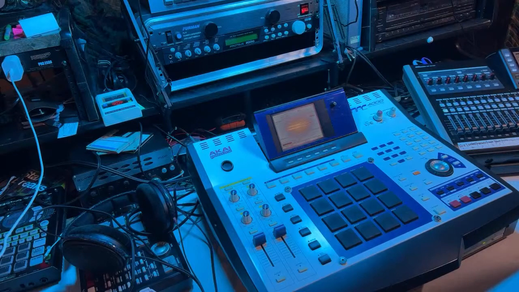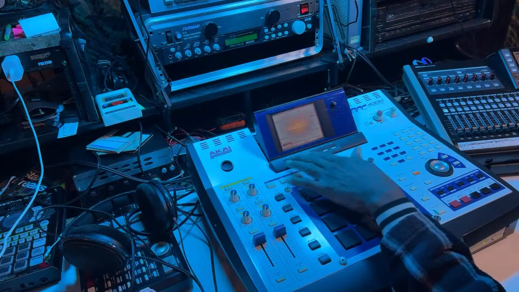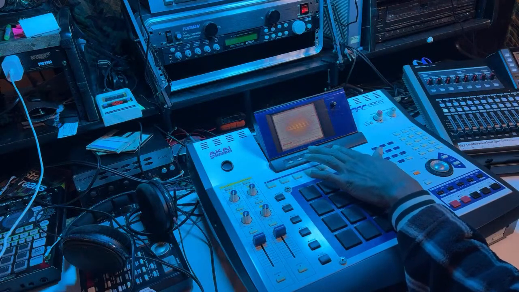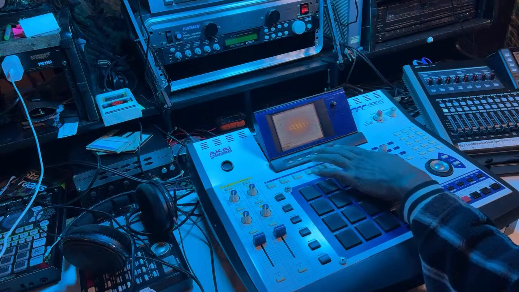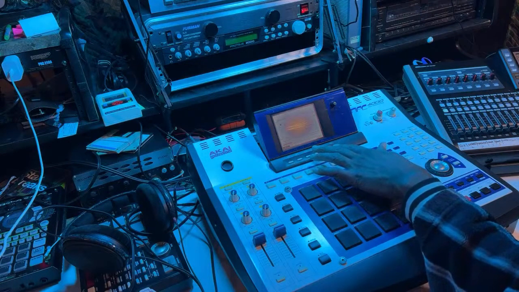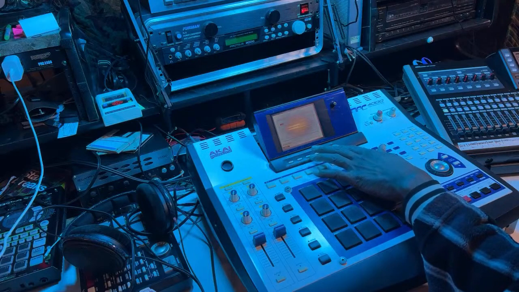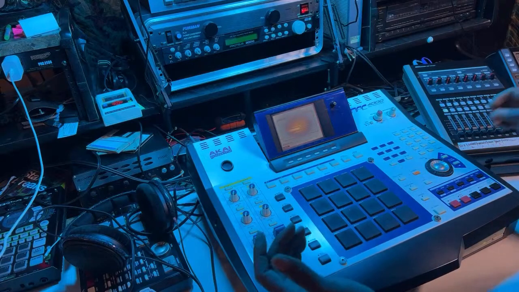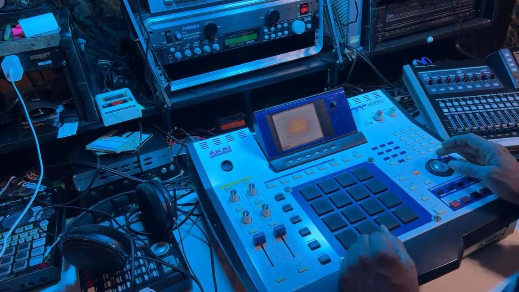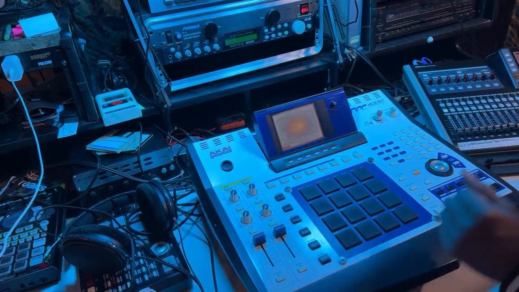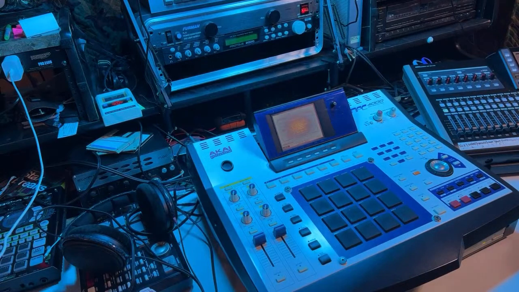So that bass line right there, I'm gonna use that. I want that right there. I'm gonna get that. I just want the bass line. And we're gonna name that whatever the name of the fucking song is.